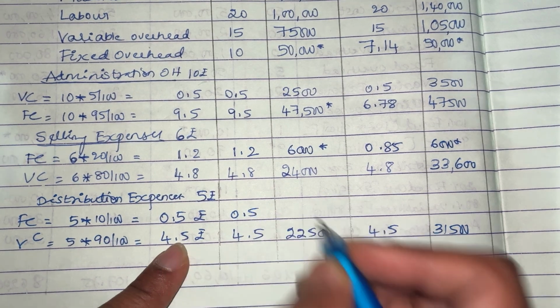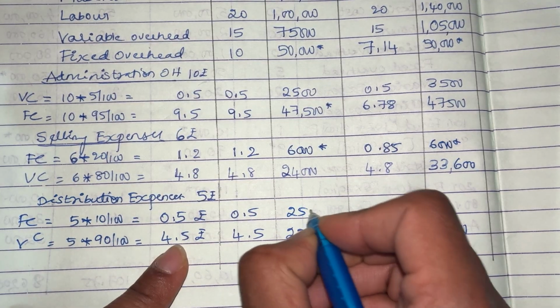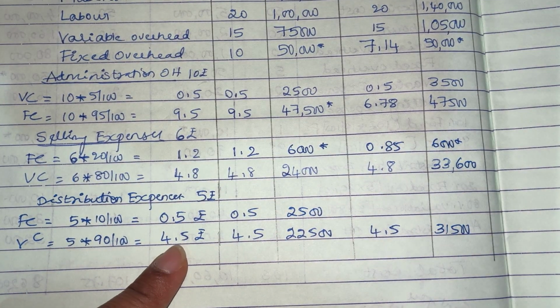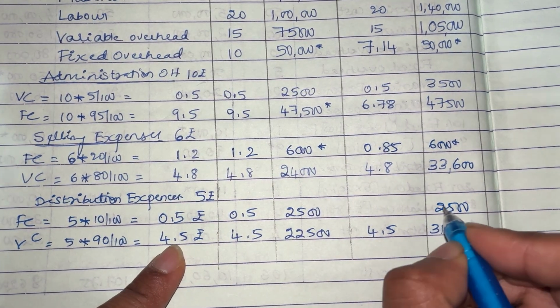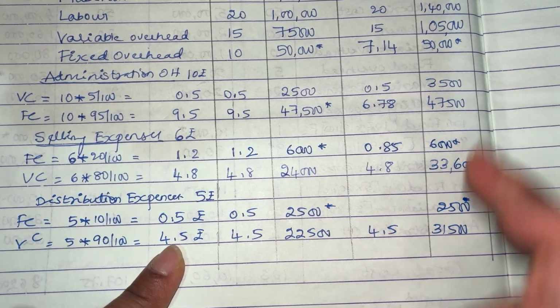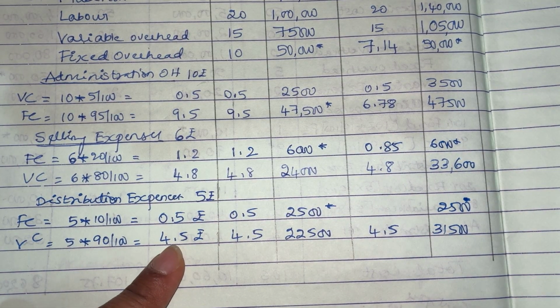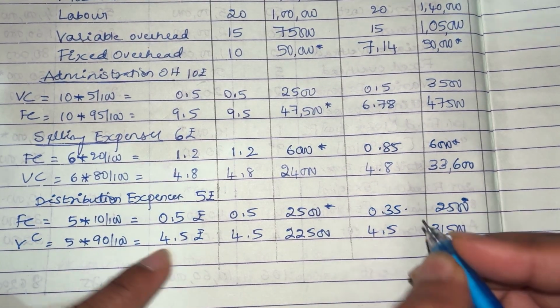Now in the case of fixed cost, my total cost 0.5 into 5,000 units, 2,500. This 2,500 will remain constant because it is fixed cost. Total cost will remain constant. So 2,500 divided by 7,000 units, per unit cost is 0.35.